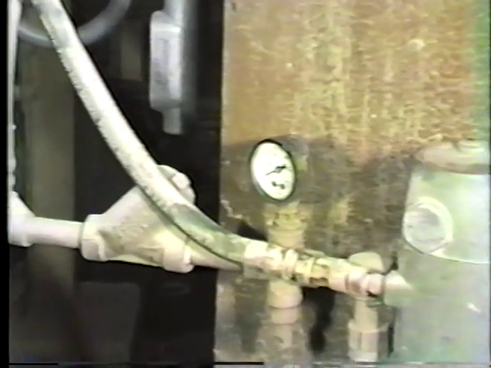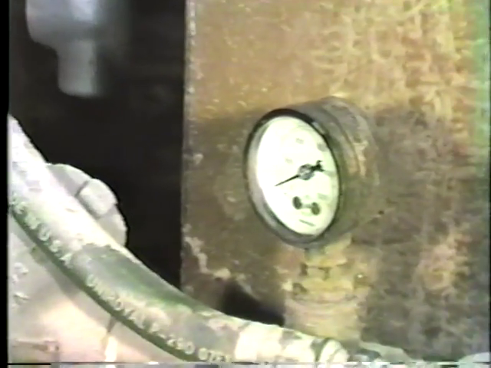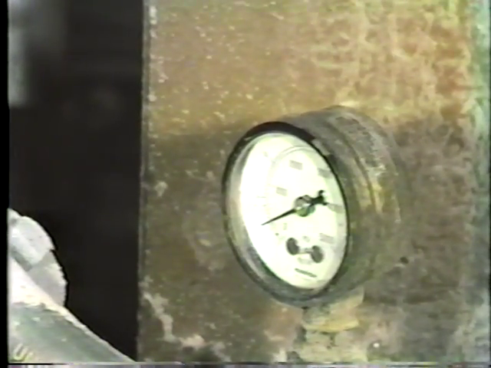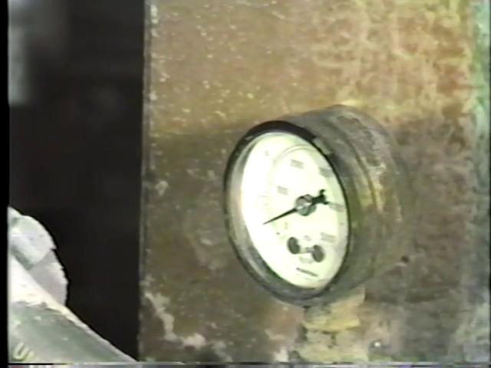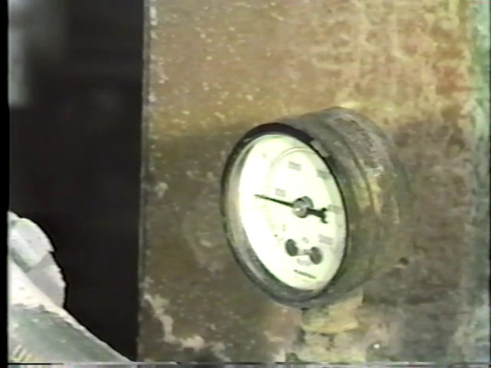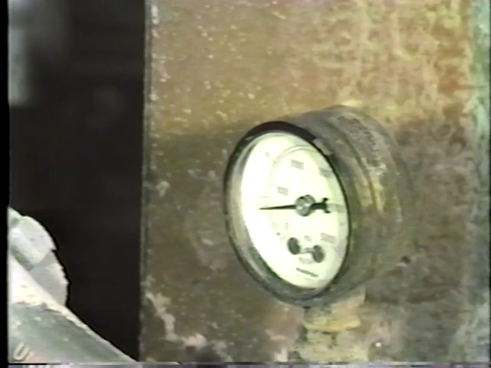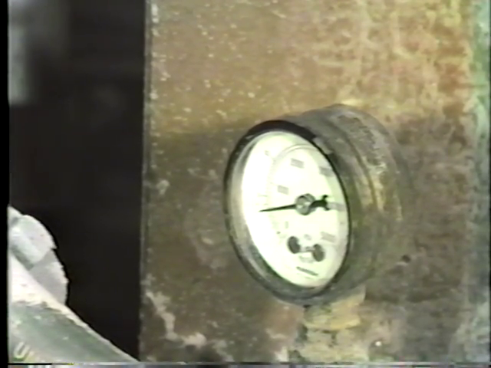Ask Mike to activate the lubrication cycle so we can see what happens. Okay, Mike. All right, again. Push the button.